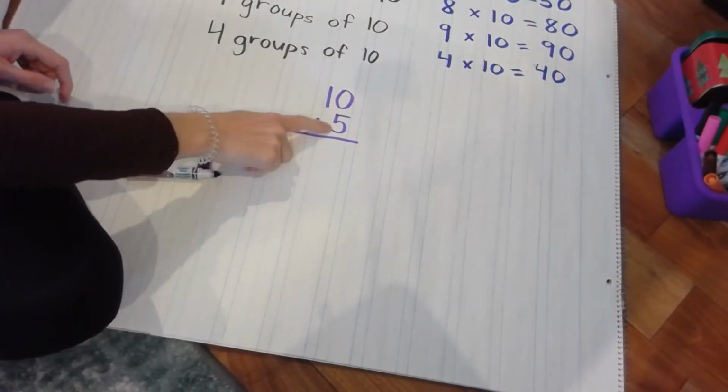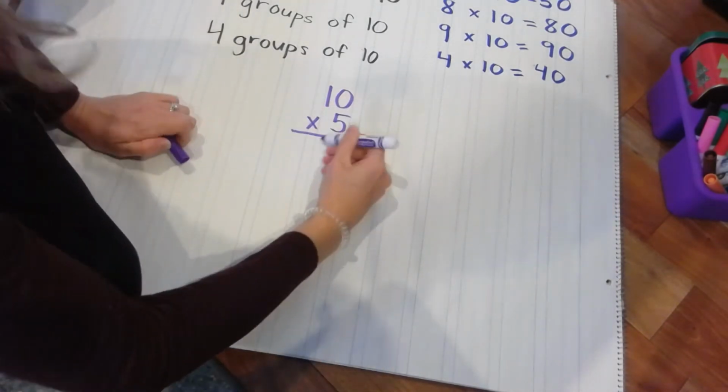So if you're doing 10 5 times, when I say 5 times, what I mean is, like, if I told you to blink 2 times, 1, 2. Or to punch your fist 5 times, 1, 2, 3, 4, 5. 5 times, that's telling you how much you need to do it. So if I tell you to do 10 5 times, you have to say 10, 20, 30, 40, 50. So 10 5 times, or 10 times 5, equals 50.